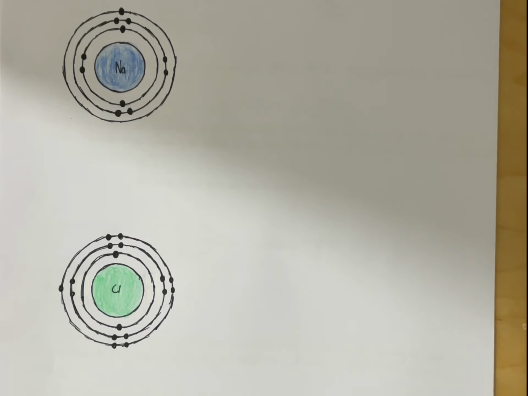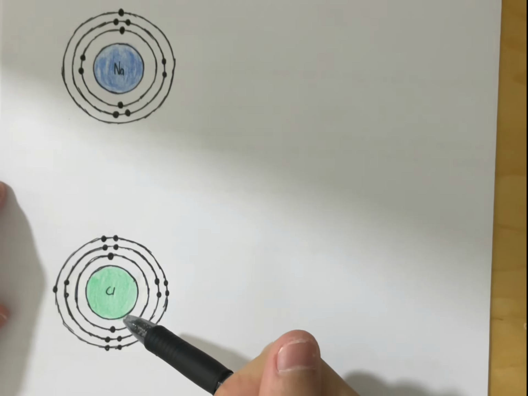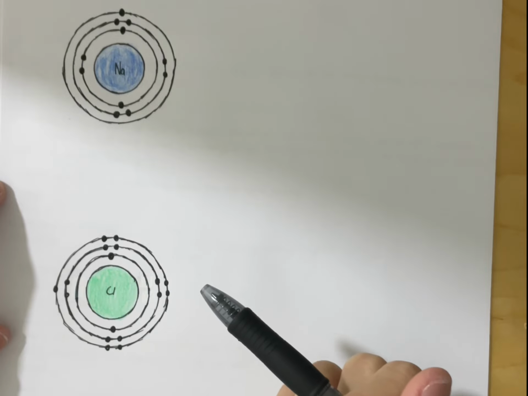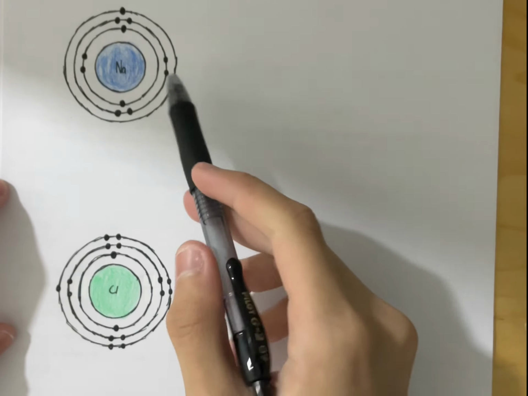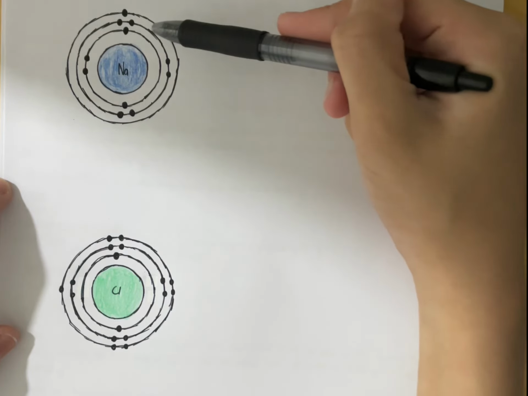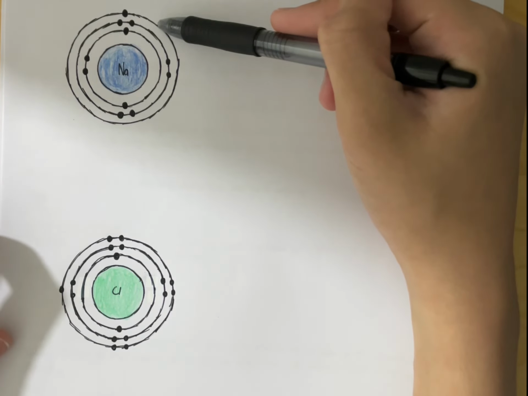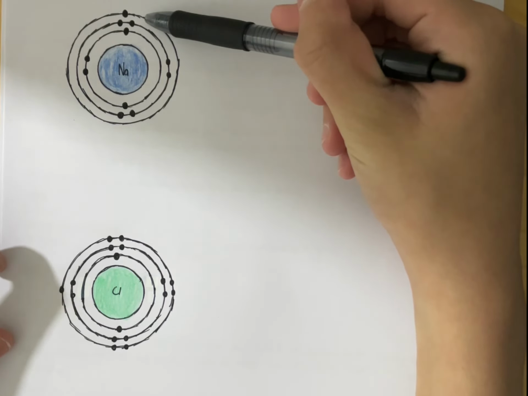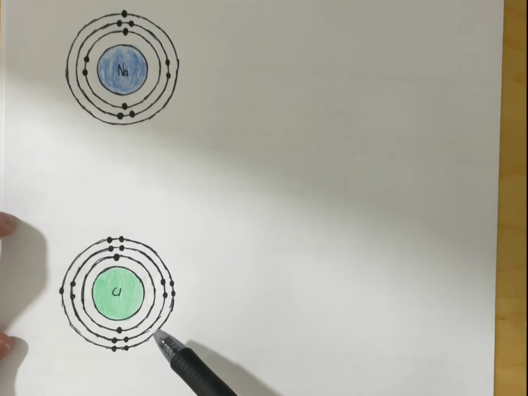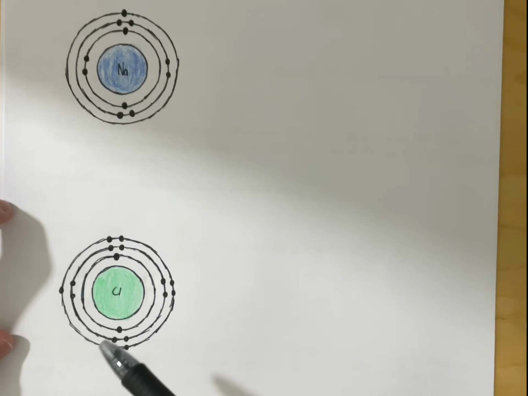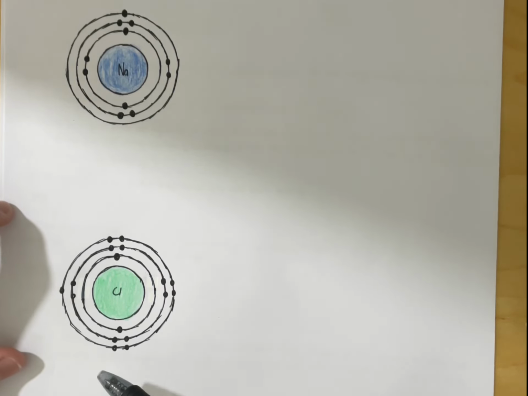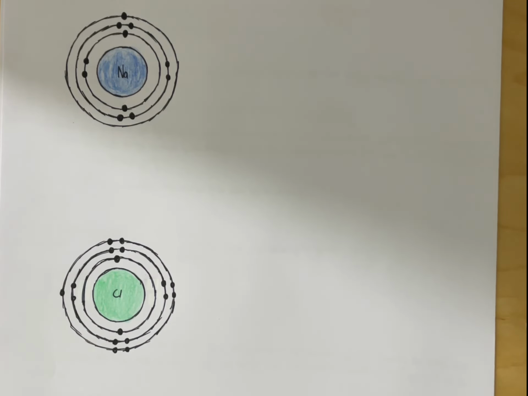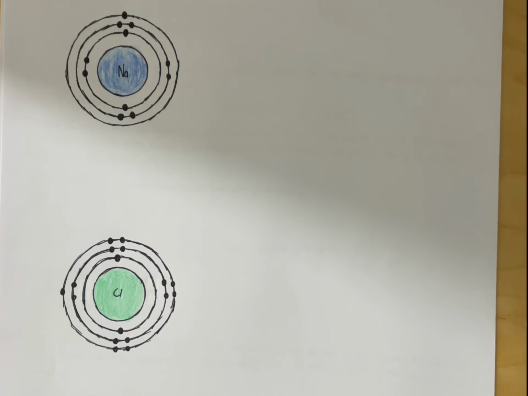I would like to ask a very, very simple question. What would happen to the charge of the sodium atom if it loses an electron? Remember, what would happen to the charge of the sodium atom if it loses an electron? And what would happen to the chlorine atom if it gains an electron? Think of my questions very carefully, then I'll go into a little explanation of why we're doing this.